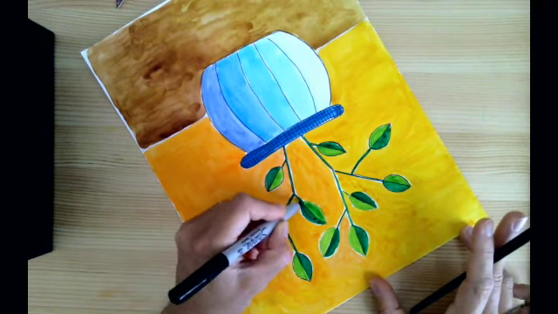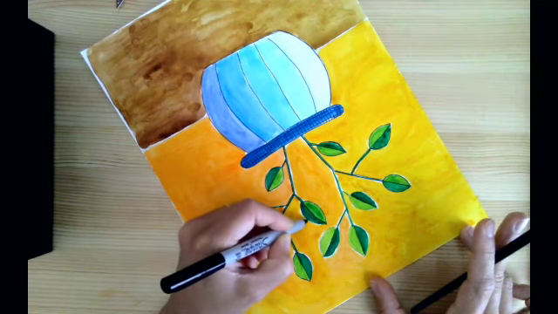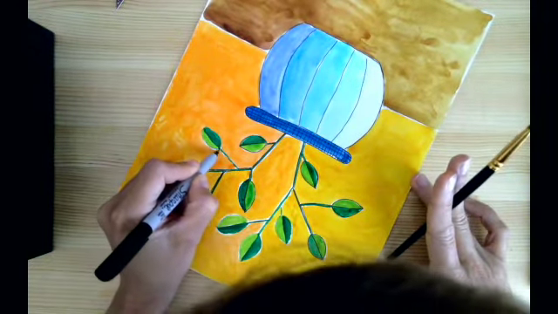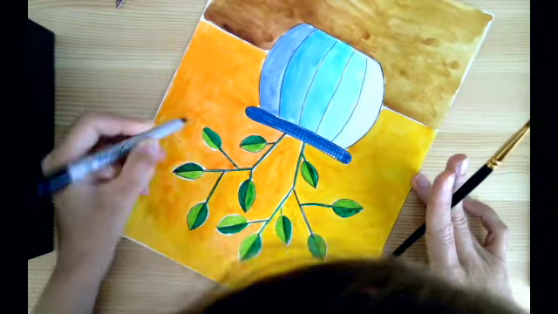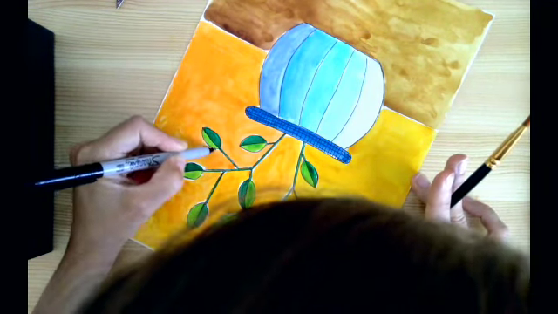This is why, every time that I can, I include outlining in the practices that I do with my students, and I encourage them to do it because it's a great practice. And sometimes it really makes the art project look better.